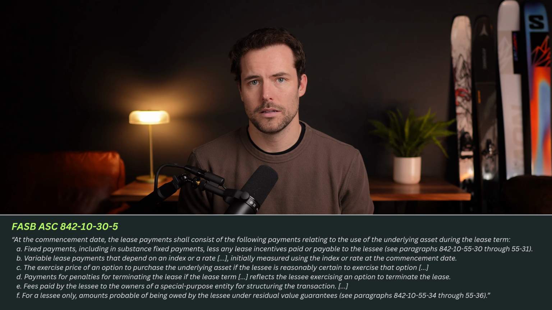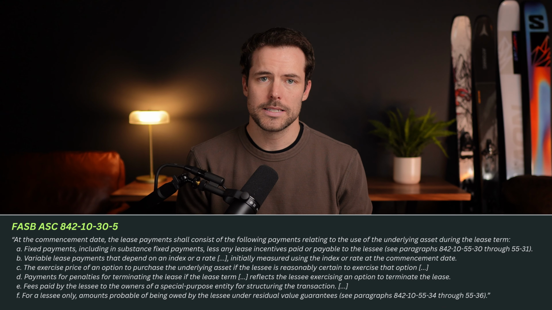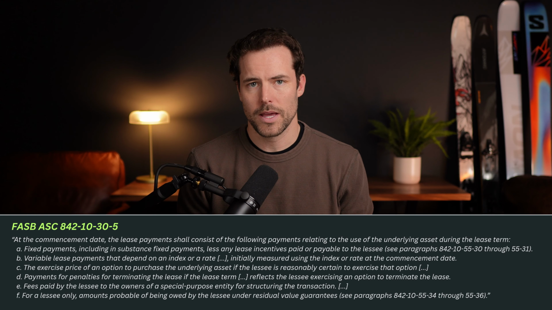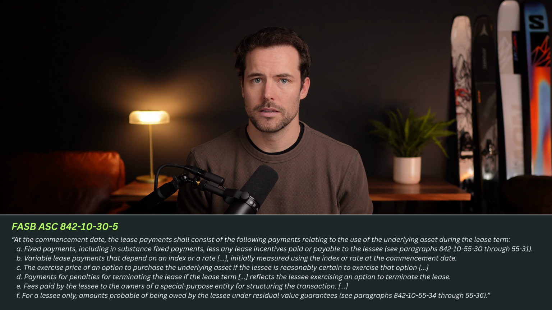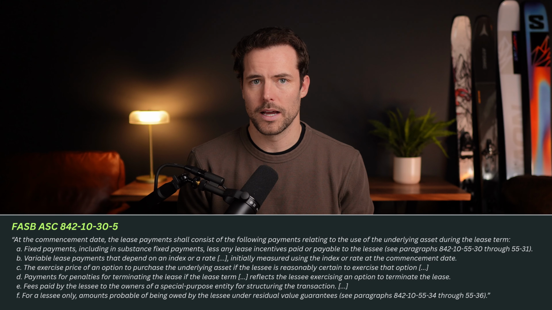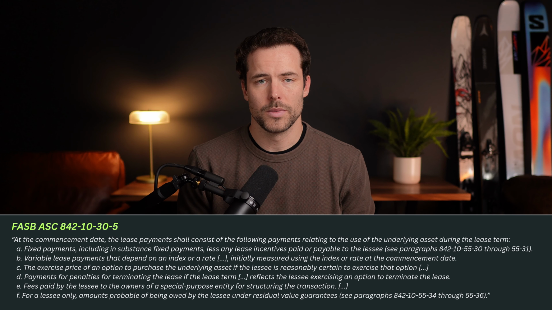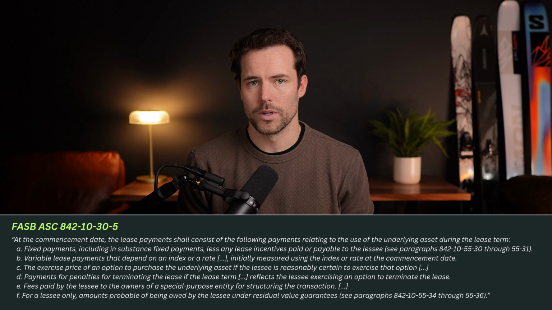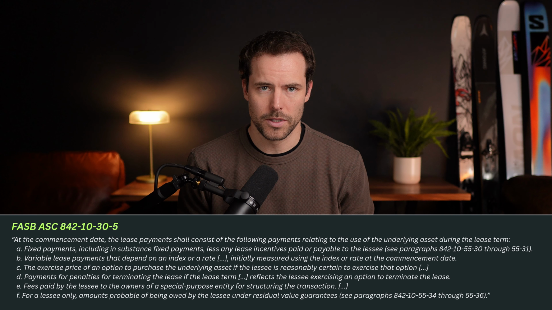Now, before we turn to a real-world lease, let's quickly refresh what ASC 842 says about lease incentives. We touched on this earlier when talking about what qualifies as a lease payment, but only at a high level. If we look again at ASC 842-10-30-5, it states that at commencement, lease payments consist of payments related to the use of the underlying asset during the lease term. And we now know those lease payments directly affect our opening lease liability, and in turn our right of use asset, because the liability is a core component of the right of use asset measurement.